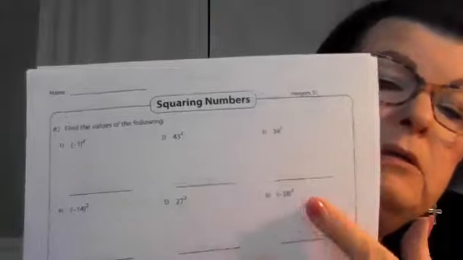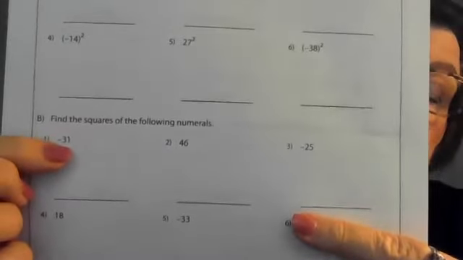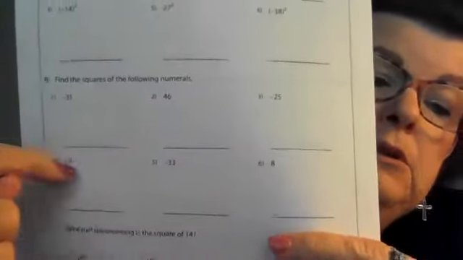Okay, we're going to start today. Before we do, here's the worksheet, and it wants you to practice squaring numbers. Down here on the bottom, it says find the squares of the following numerals. Here's a -31. They want you to know to put that in parentheses. They want you to know to put these in parentheses, so remember that. Then the next one looks fine. You can do that.